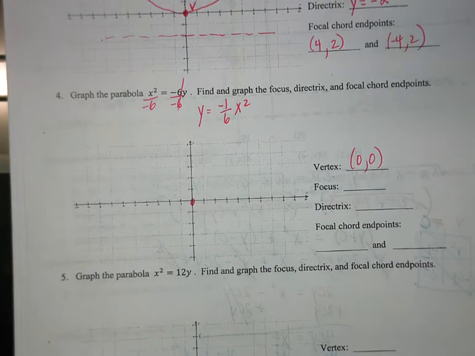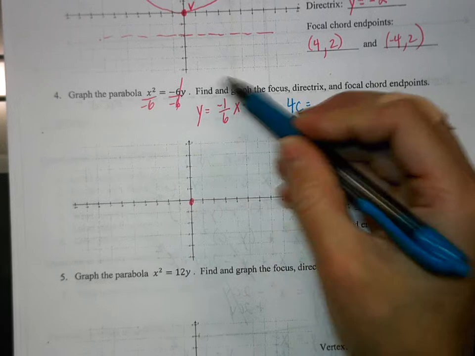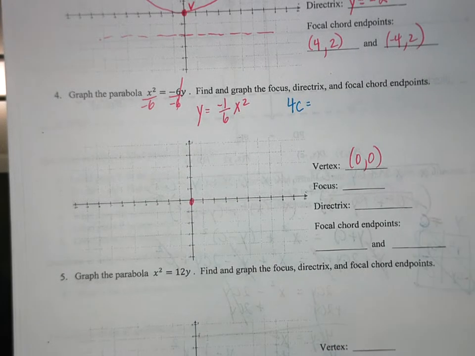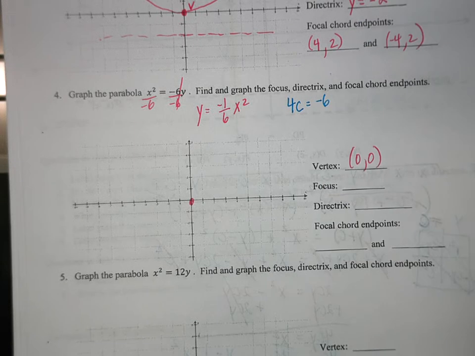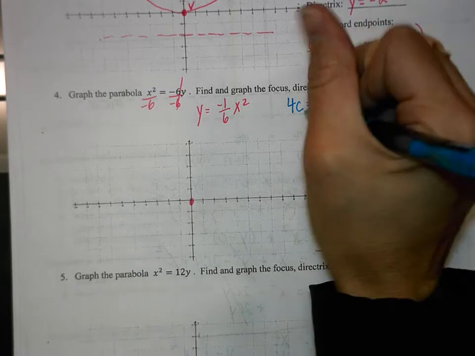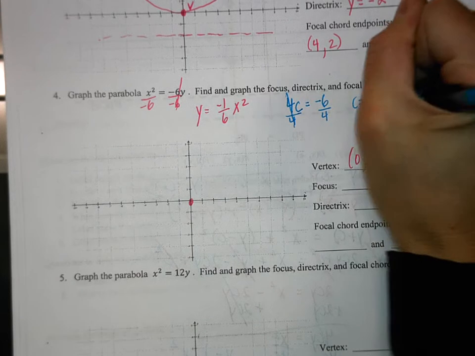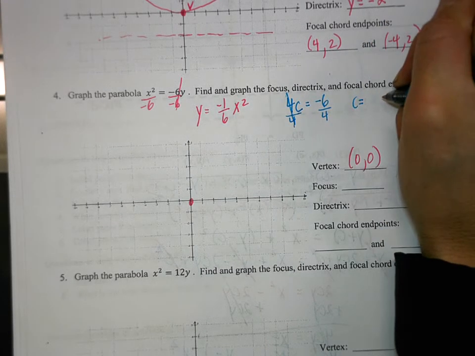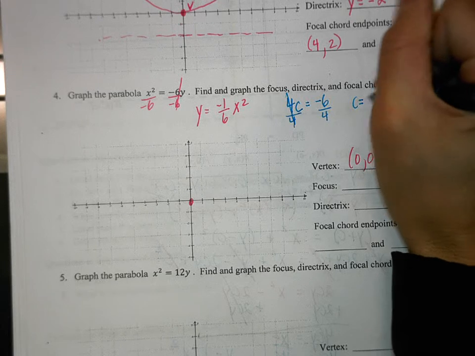In order to find my c distance, we always take 4c equals the reciprocal of this value. So in this case, that would be what? Good. Then we solve for c. We divide by 4 to both sides, and we find that c equals, I'm going to make it a decimal so it's easy to graph, and that would be what? -1.5.